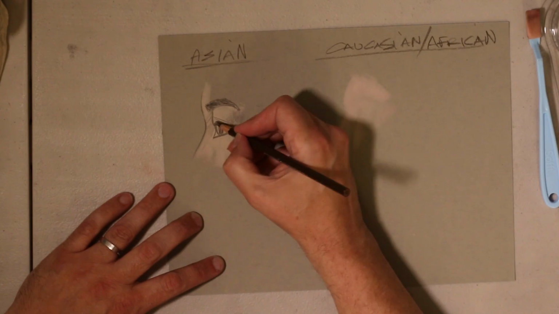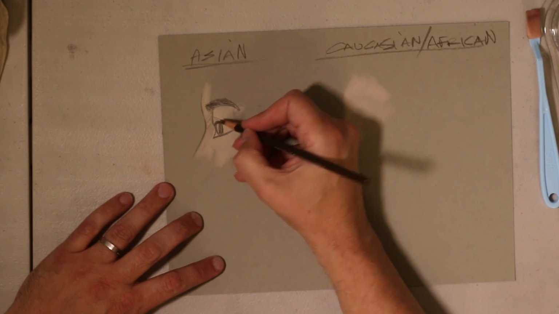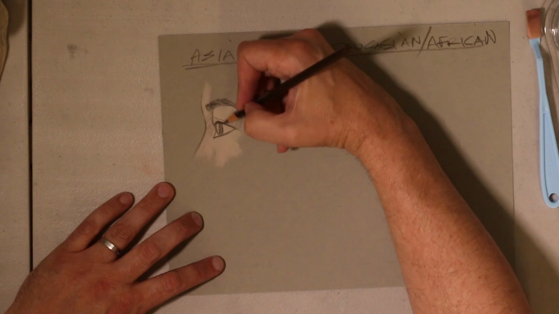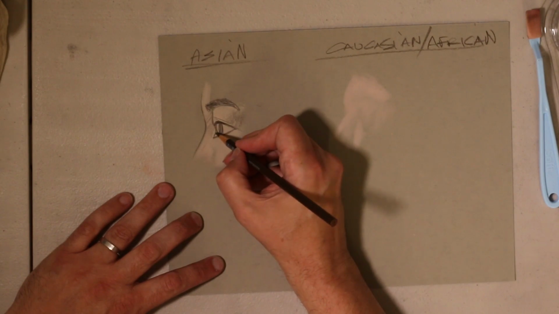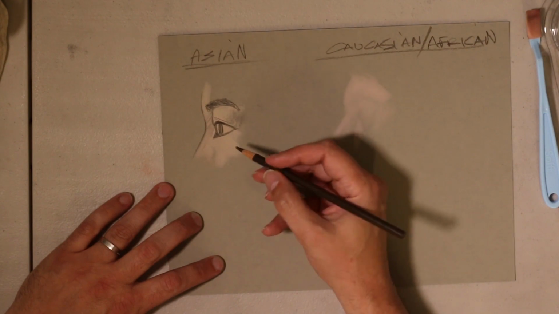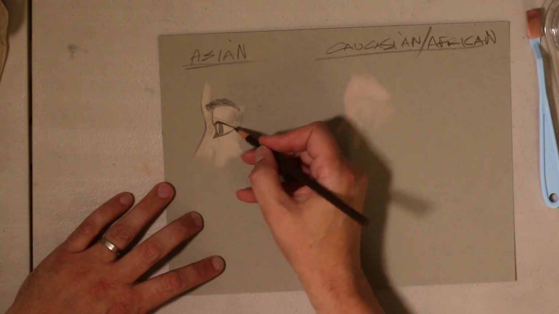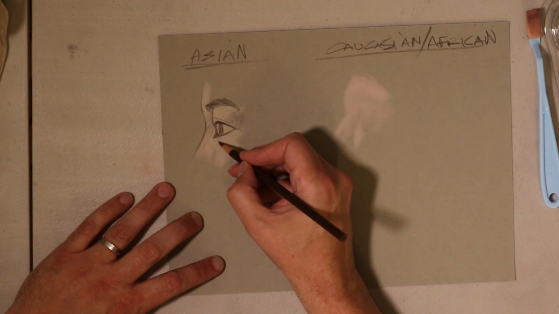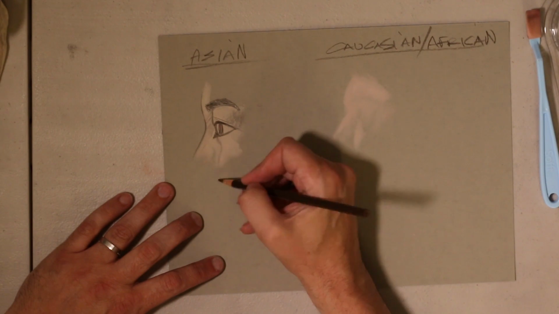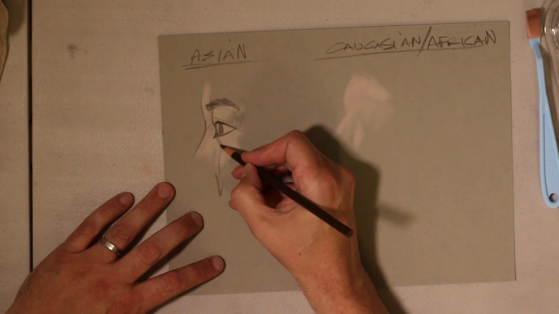There'll be cast shadow onto the surface of the cornea from the top lid. And we'll have a shadow in here where the tear duct is. And then less of a lower lid too. You'll get some lower lid, but generally it goes into the cheek pretty flat, straight down.